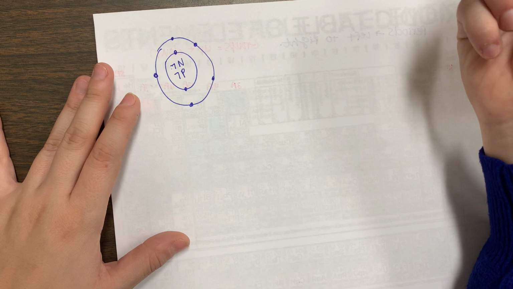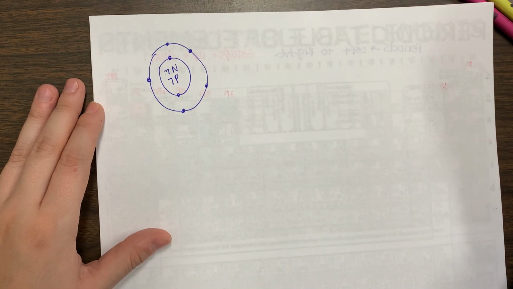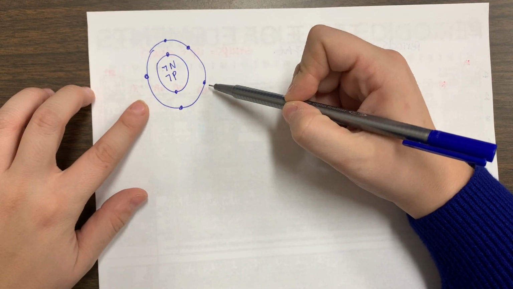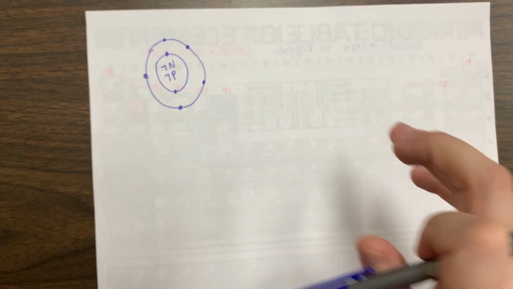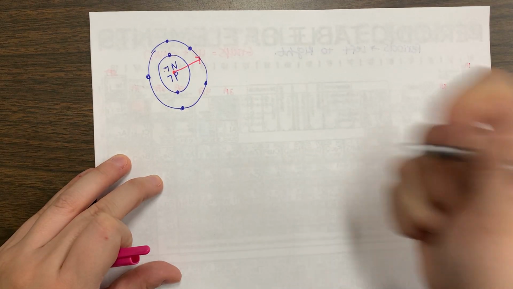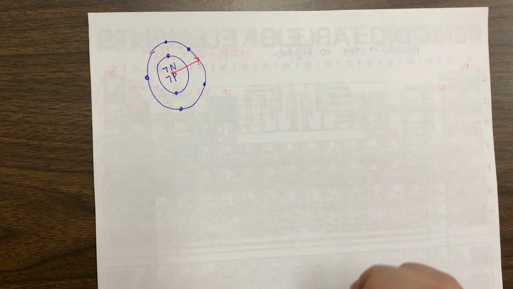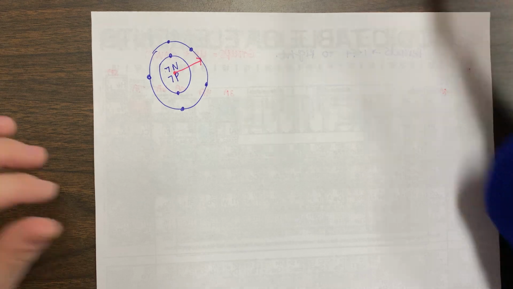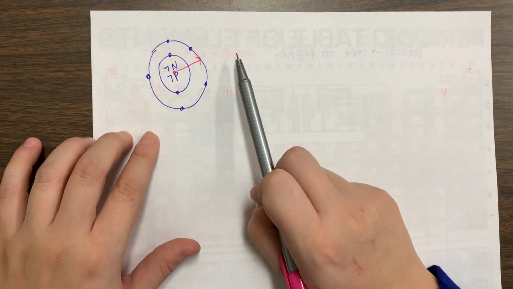Okay, sorry. So this is our atom. Your atomic radius is going to be from the center of the atom to that outer shell. Center of the atom to the outer shell. So depending on the atom, it's going to have a larger atomic radius or a smaller one.